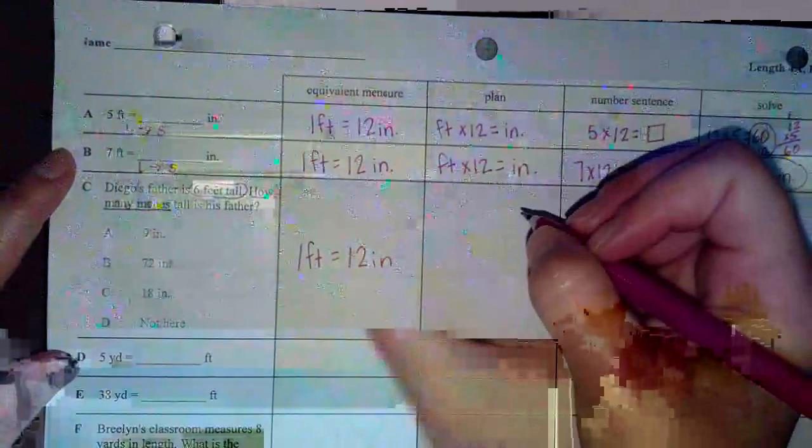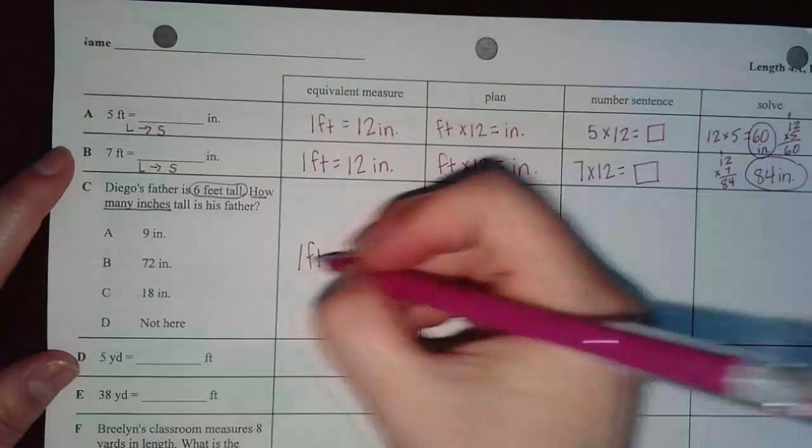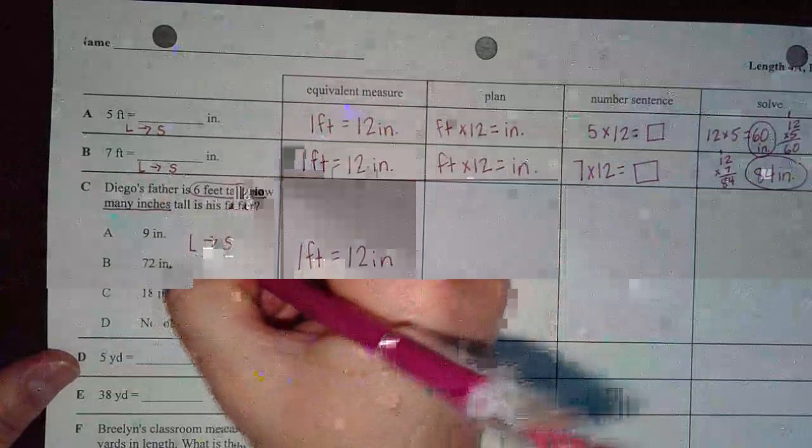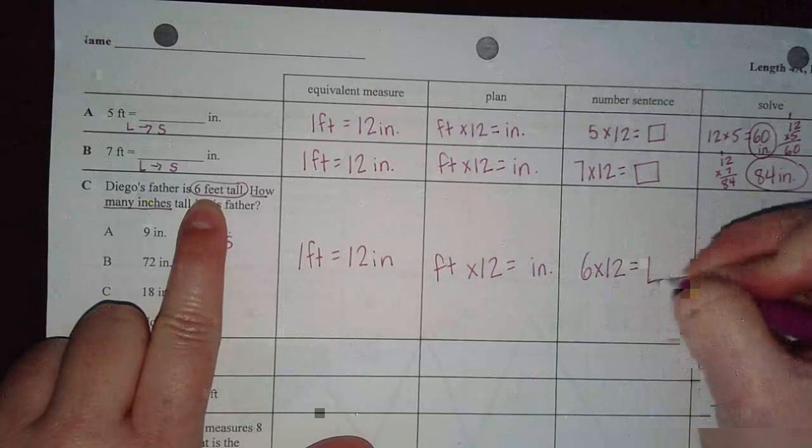So again, my plan, since I'm going from feet to inches, that's a larger unit to a smaller unit. So it's like horse to fly, what? Multiply. So again, I'm going to take those feet they gave me and times it by 12, and that's going to equal my inches. So how many feet was he? He was 6. So that's 6 times 12, and that's going to equal our answer.